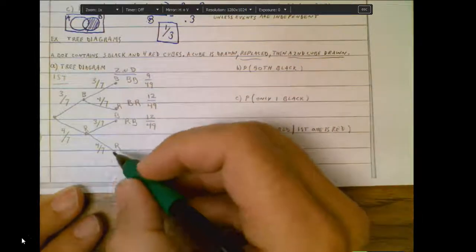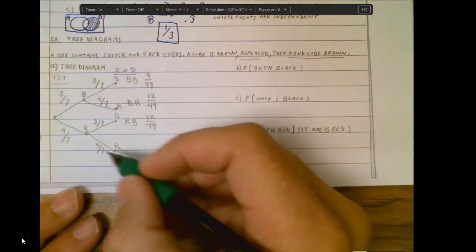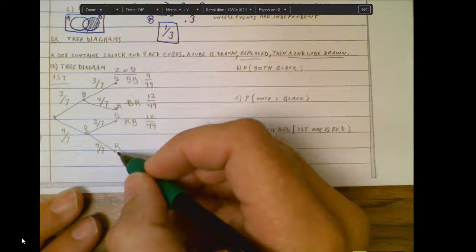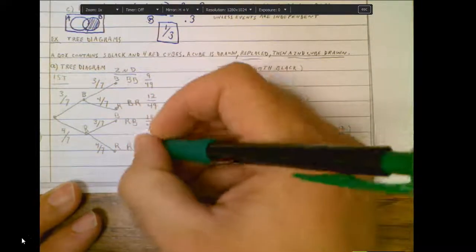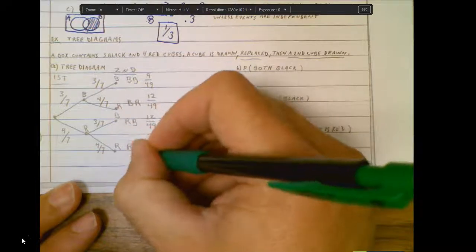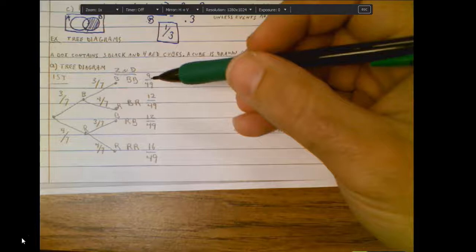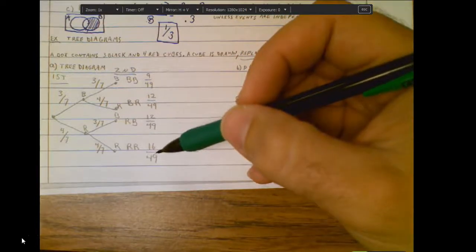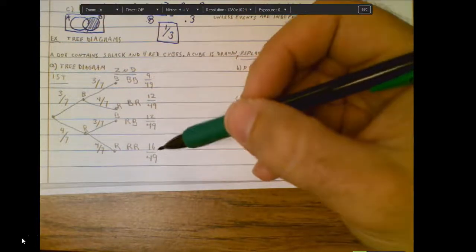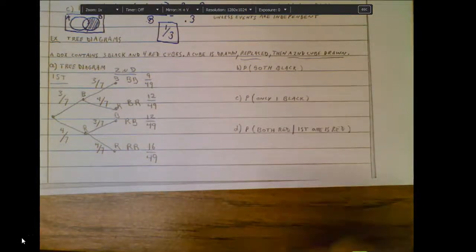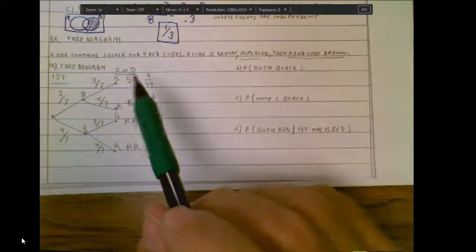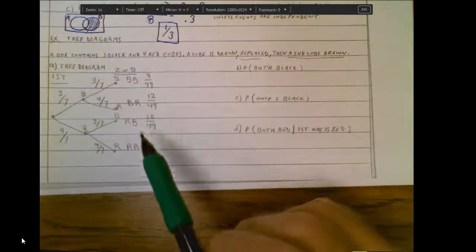And then last case, what about the scenario where I got a red on the first one and a red on the second one? Multiply those together, and our red case is 16 out of 49. Something you've got to notice about this: if I were to add those four cases together, they would add up to 49 out of 49, which is 1. So these are the only four possible scenarios that could exist within this event.